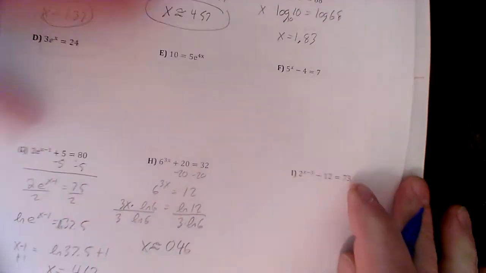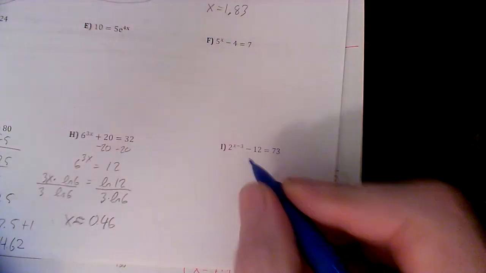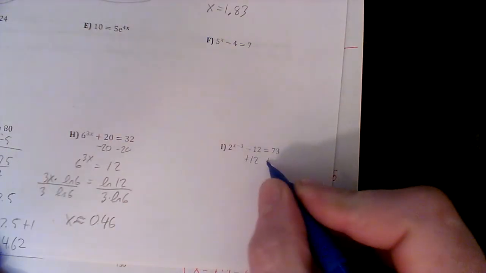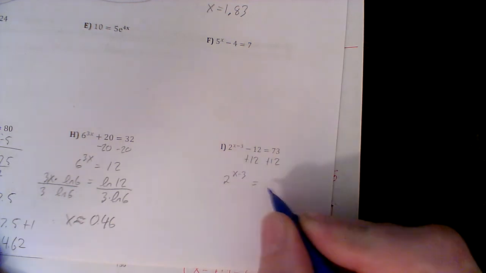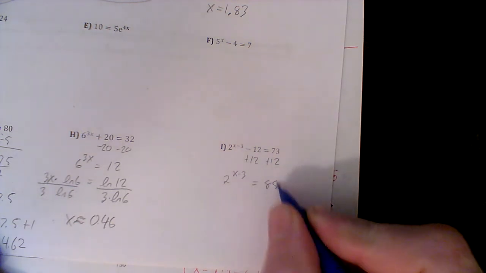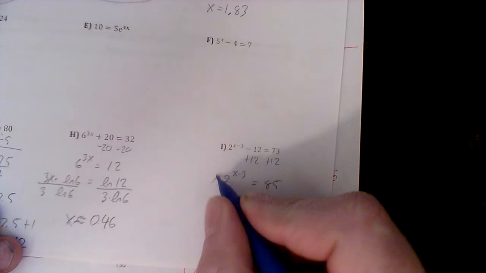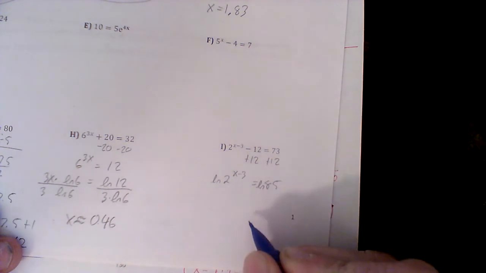Alright, I'm going to do one more on this side, and then we'll hit the other side. For this guy, we add 12. Alright. And I get 2 to the x minus 3 equals, what is that, 85? And again, it doesn't really matter. I can natural log or log. It's just easier to write ln.